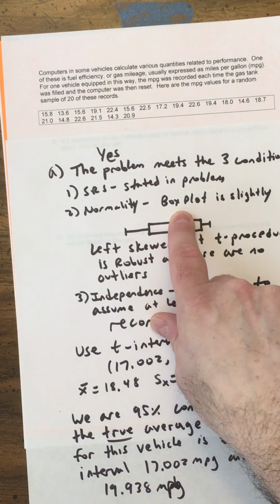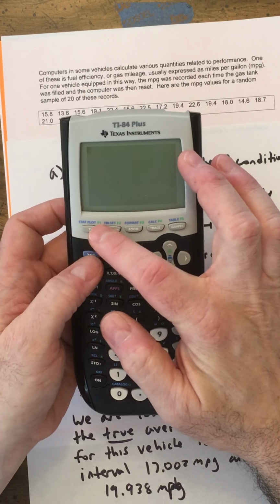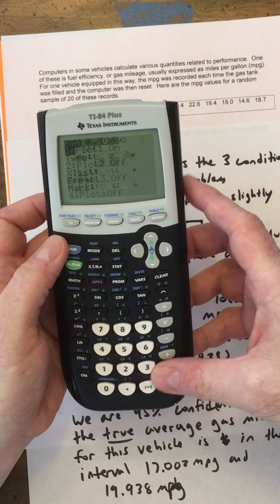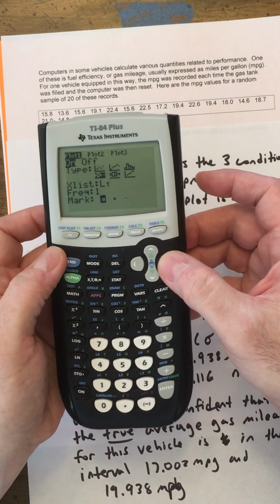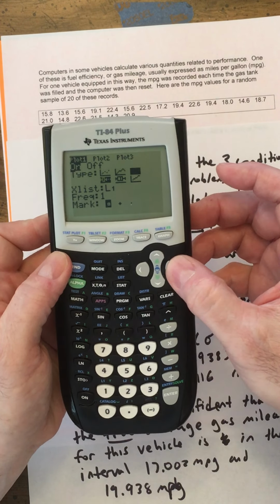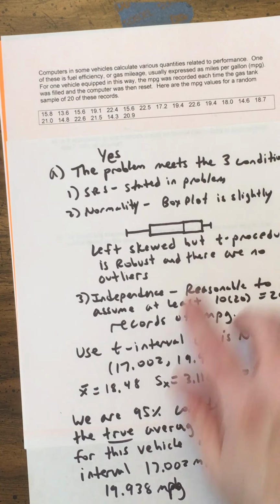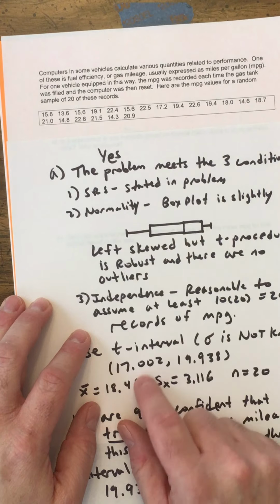Normality. To go to the box plot, you would put your data in, then you would go to second stat plot, make sure you turn the plot on, and when it comes to the type of graph, go to this choice that shows the outliers, and your data should be in L1. Then if you do zoom 9, you'll get your box plot. So I actually made a sketch of the box plot. You can see it's a little left skewed.